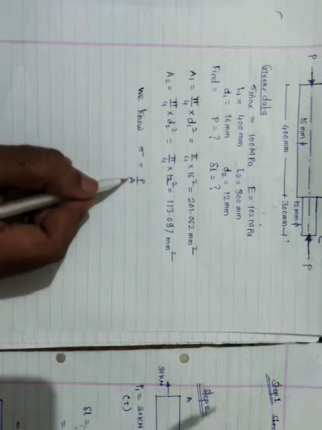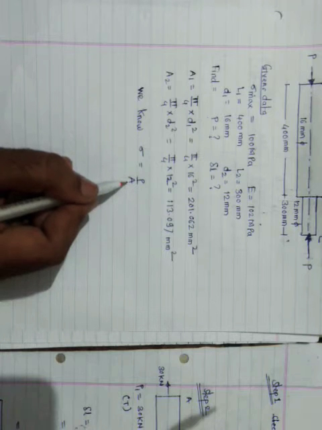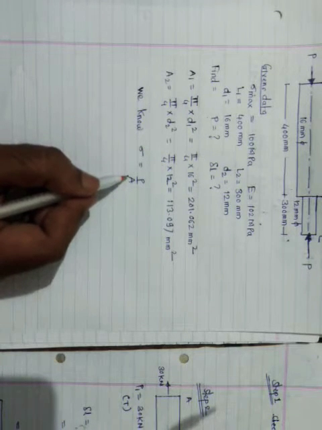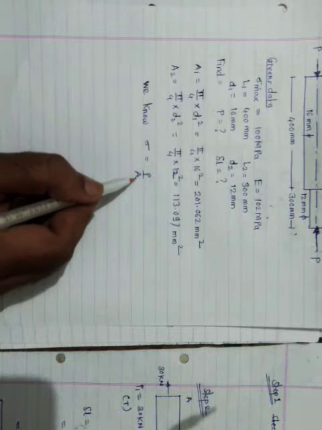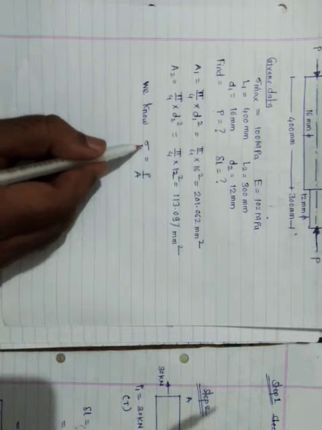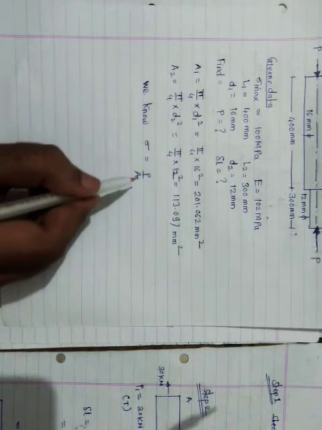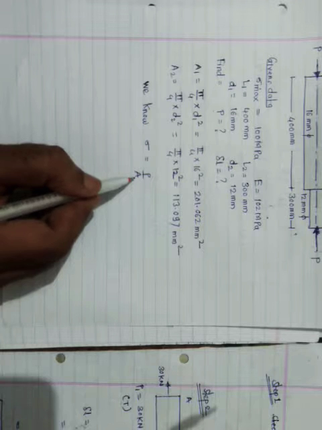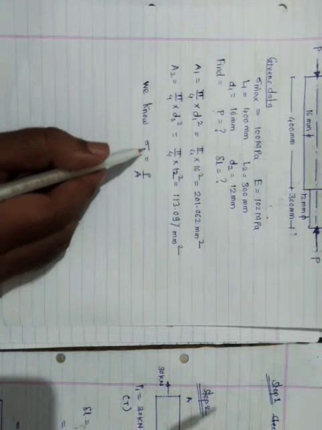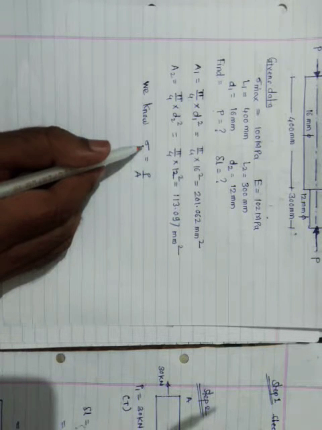That means if the value of A is minimum, then stress will be maximum, and if the value of A is maximum, then the value of sigma, that is stress, will be minimum.